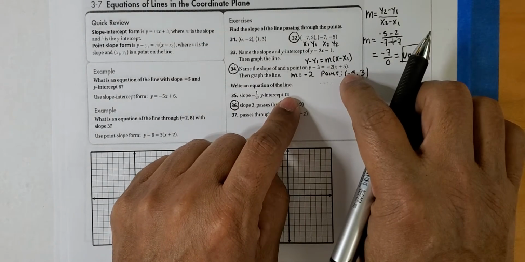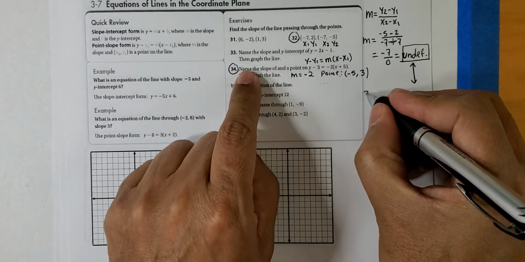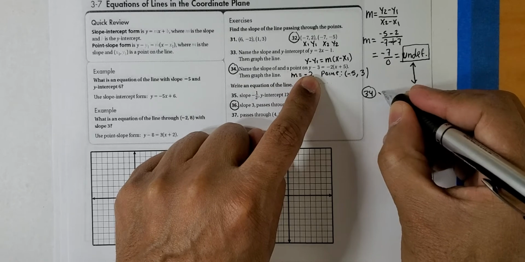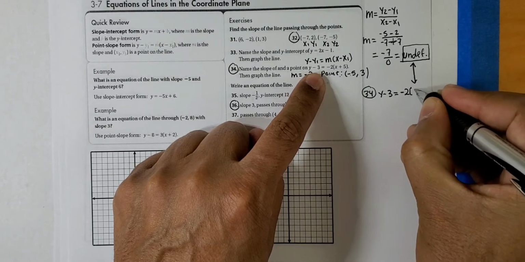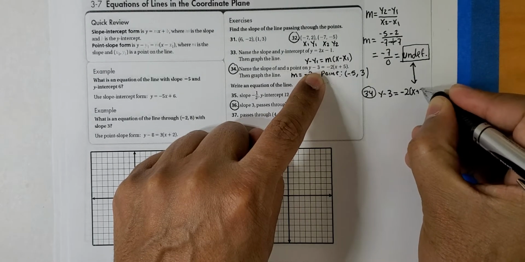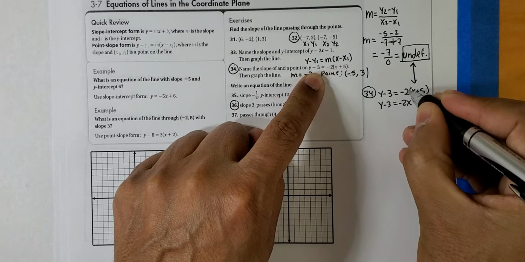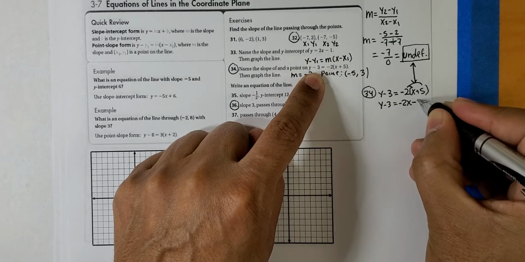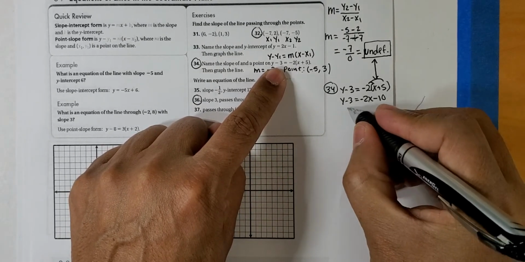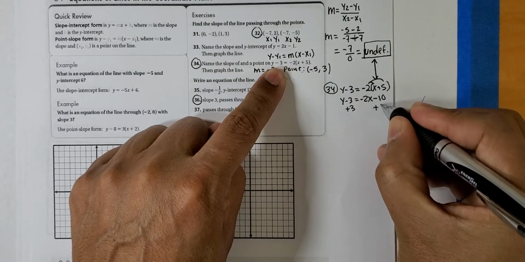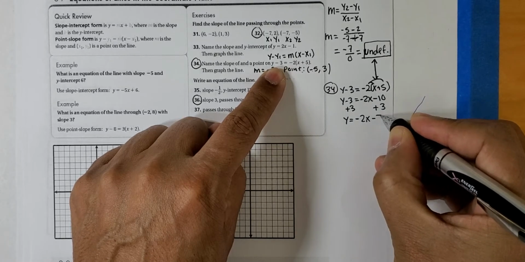So to graph this line, I think I'm going to have to rewrite this. So I'm going to do the work on the margin here. So this is for number 34. I'm going to bring this over here, and then I'm going to solve for y, which means I'm going to write the equation in slope-intercept form. And then this is plus 5. So y minus 3 equals negative 2 times x is negative 2x. Negative 2 times positive 5, negative 10. And now I'm going to add this 3. So then the equation is y equals negative 2x minus 7.